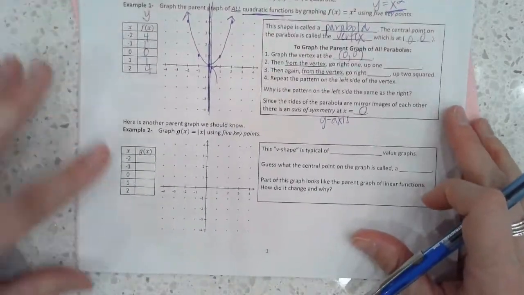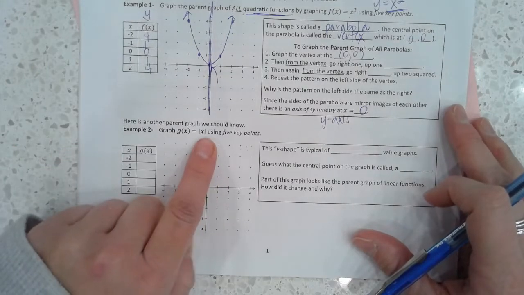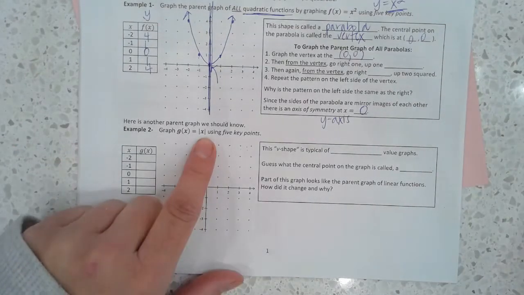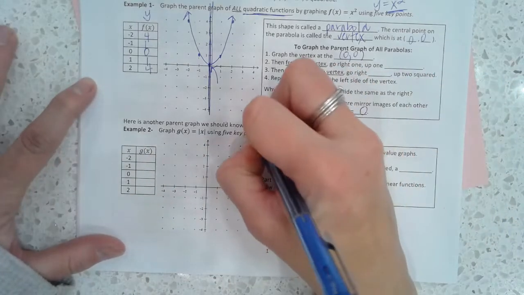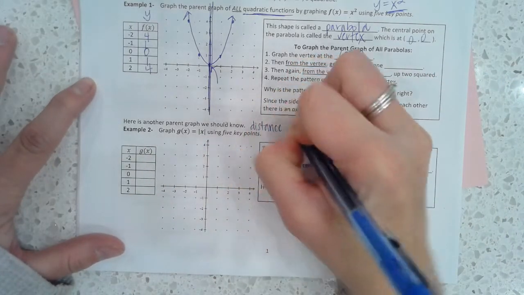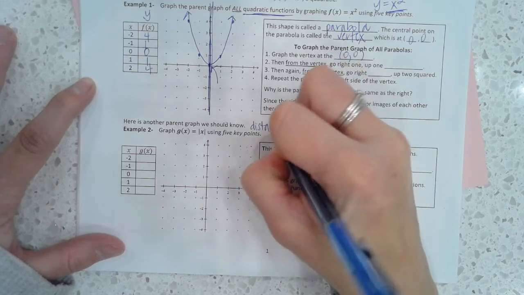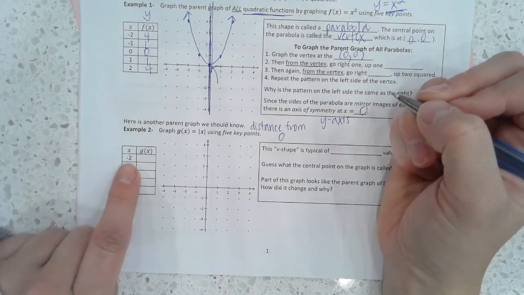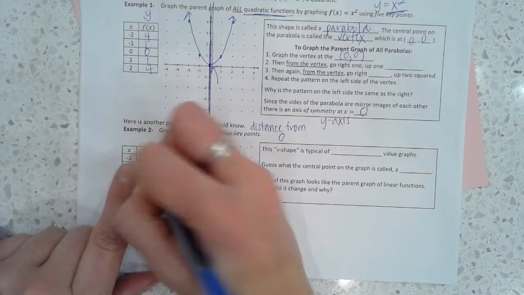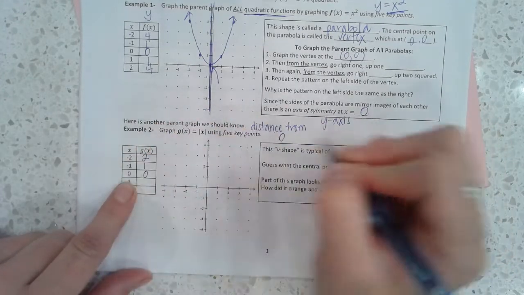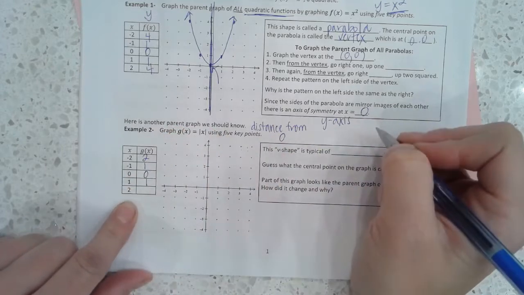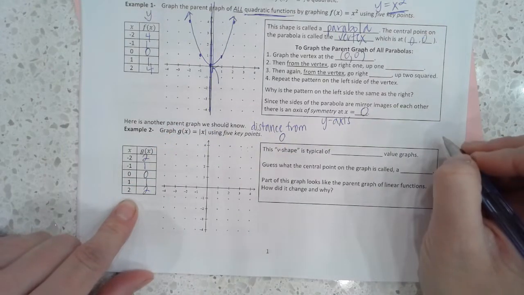Then we have this guy, and this guy is an absolute value. Okay, so remember, absolute value means distance from 0. So -2 is 2 spaces from 0, -1 is 1 space from 0, 0 is 0 spaces from 0, 1 is 1 space from 0, and 2 is 2 spaces from 0.